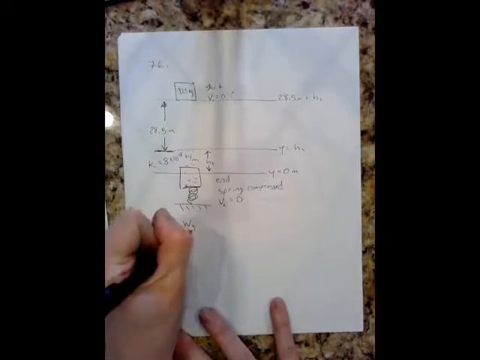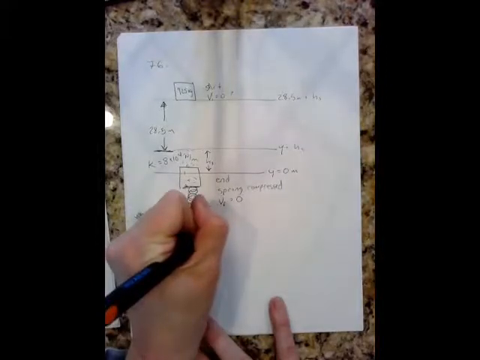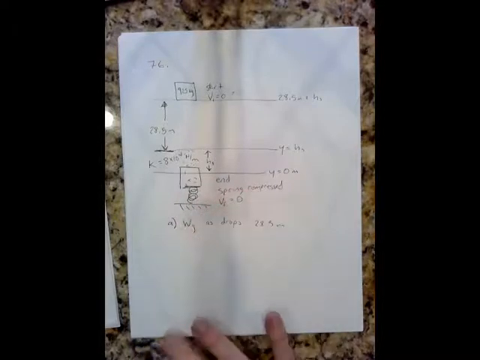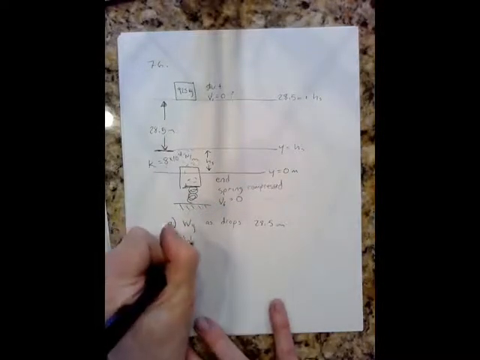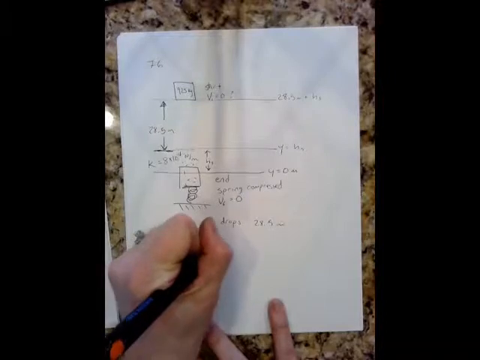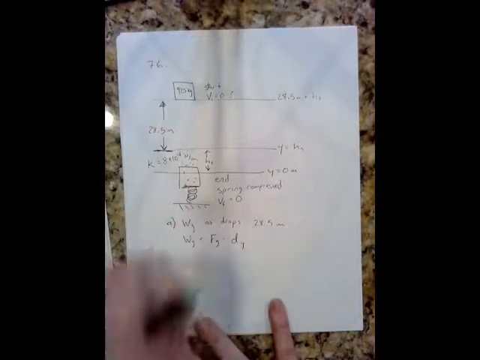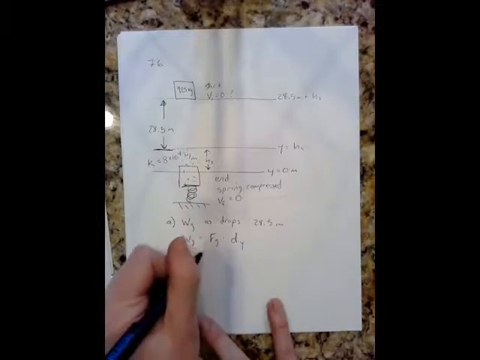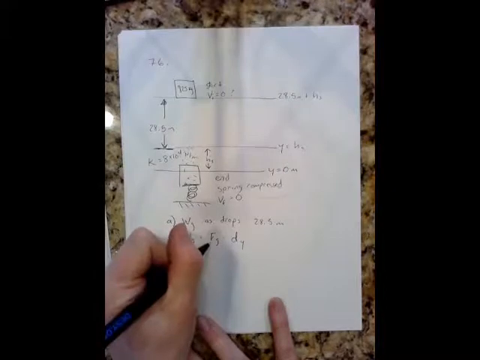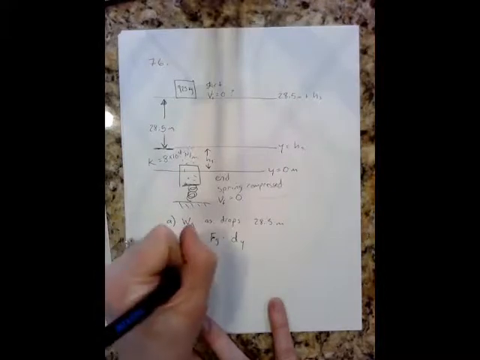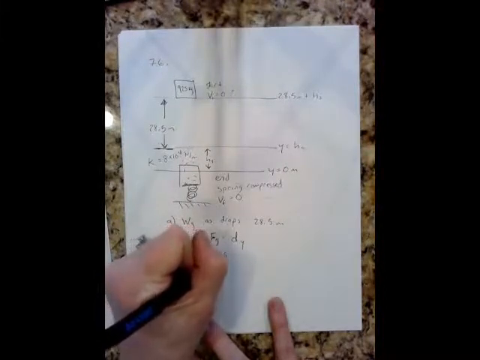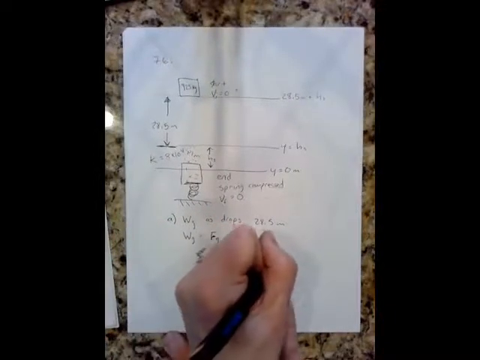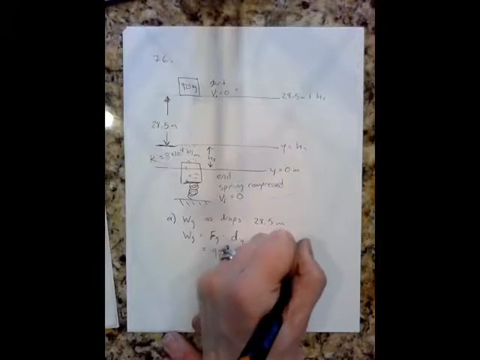Work done by gravity as the elevator drops 28.5 meters. So the work done by gravity is going to be equal to the force of gravity multiplied by the distance in the y direction that the object moves. Gravity is pulling down, the elevator is moving down, these are in the same direction. So the work done by gravity is positive. The pull of gravity on the elevator is mg, the weight of the elevator, so 925 kilograms times 9.8 meters per second squared times the distance it drops, 28.5 meters.